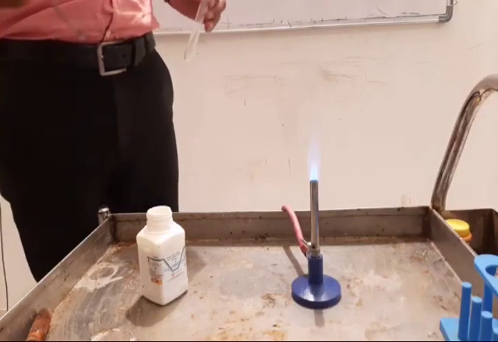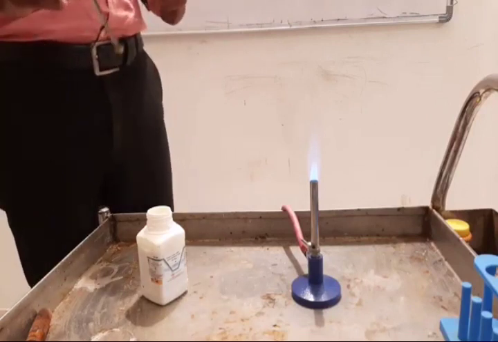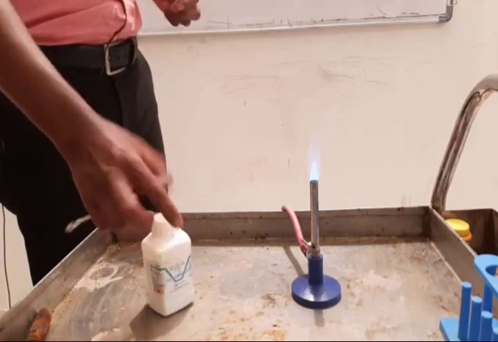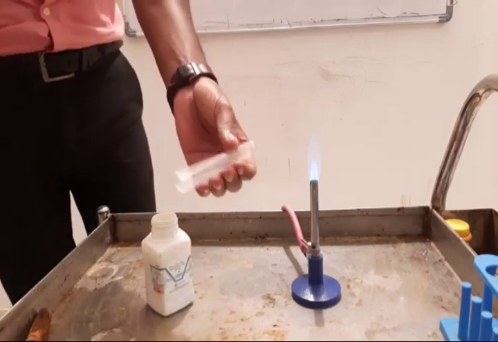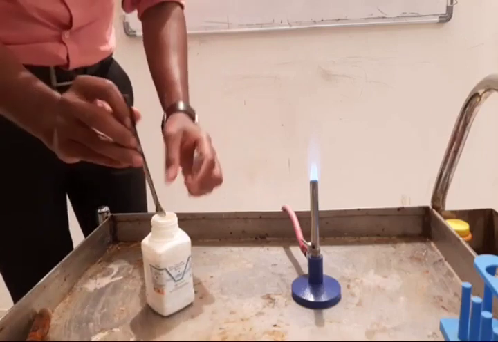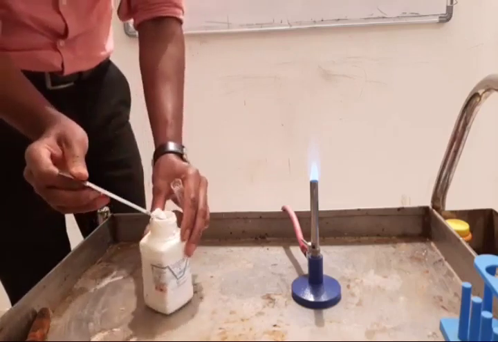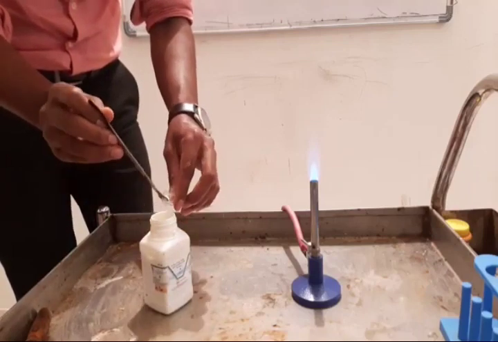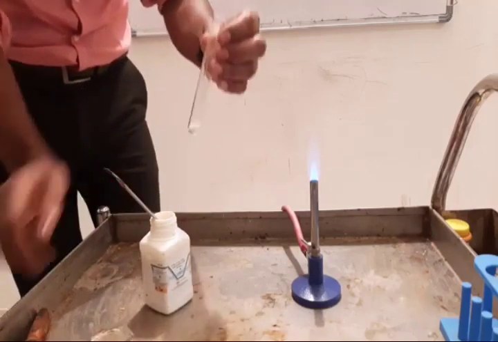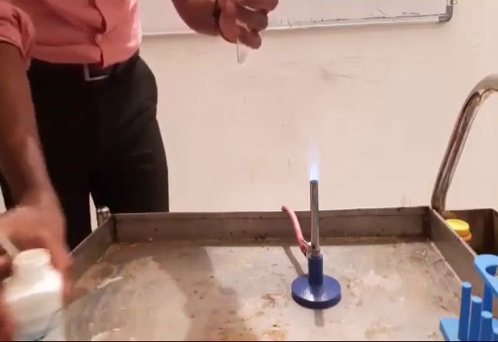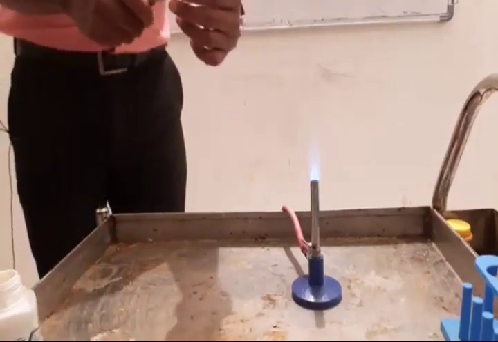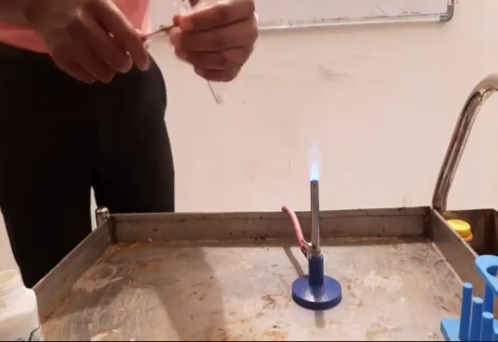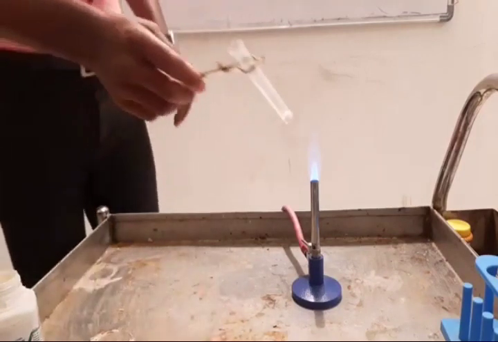Students, in this activity we are doing the thermal decomposition of lead nitrate. Here we have taken lead nitrate salt, and a test tube to collect it. This is a spatula, which is used to collect the salt. Take the salt in a test tube; the test tube should be dry. After that, use a test tube holder and heat it.